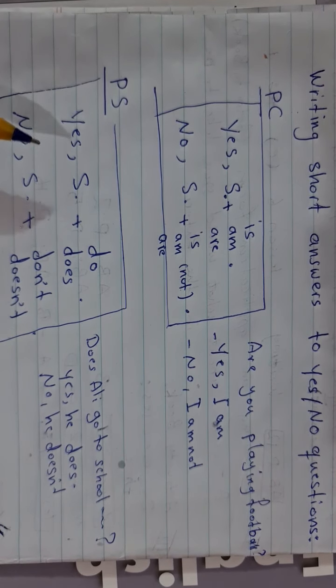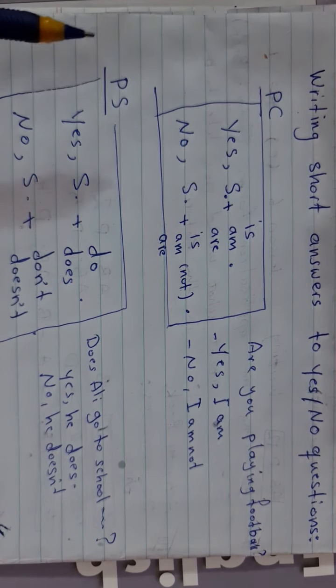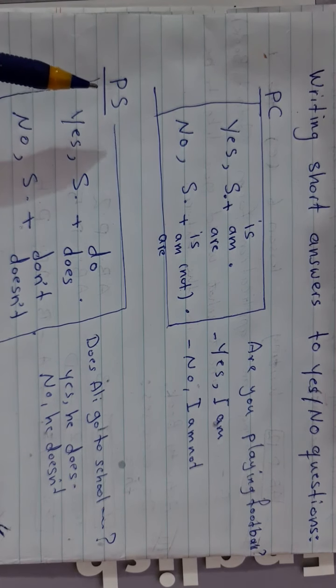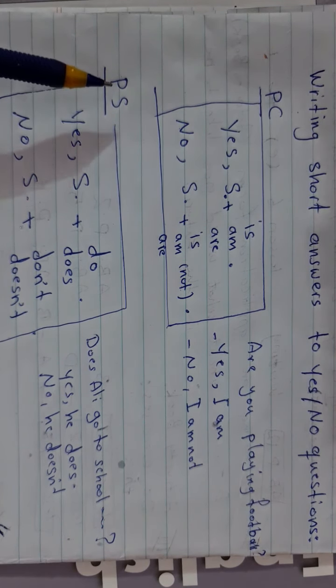So, students, please write these two rules about forming short answers beginning with yes or no in your notebook. Add them to the present continuous and the present simple that you wrote in your notebooks.